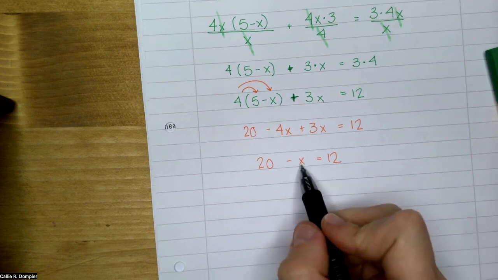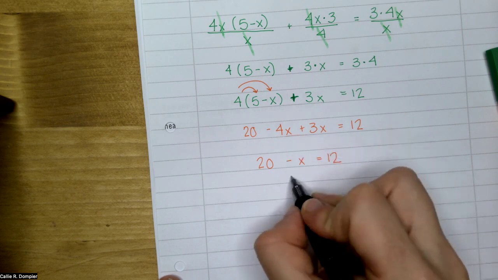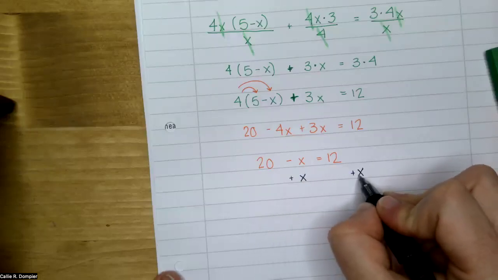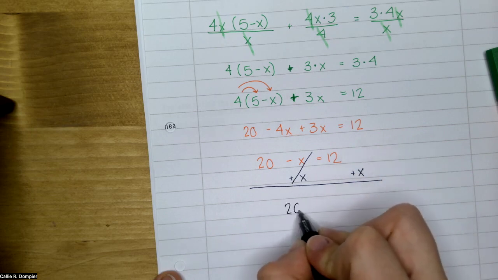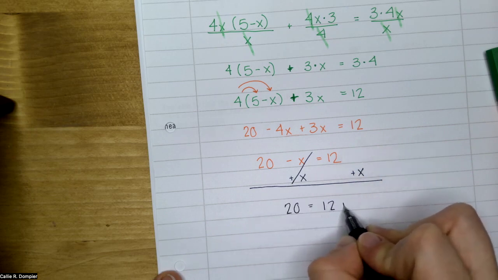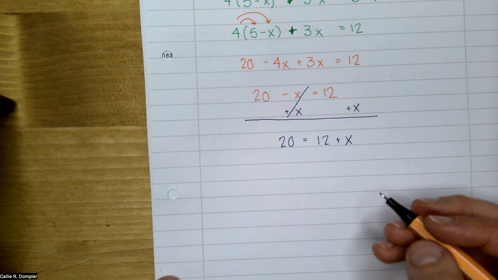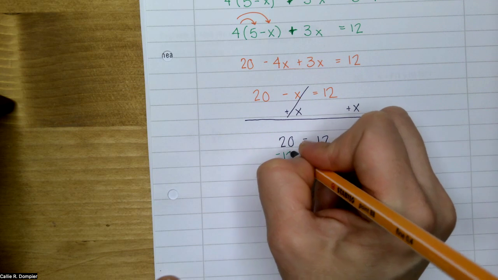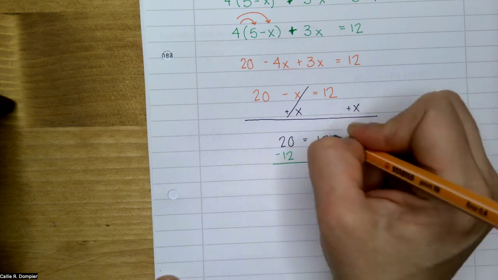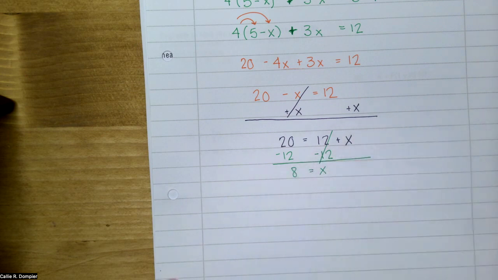Now, I don't love that that's a minus, but I'm still just going to... If you don't like that that's a minus, you can move it over by saying plus x on this side, plus x on this side. Canceling it out over here, so it leaves you with 20 equals 12 plus x. You can do that if you want, just to get rid of that negative x. Then you still have a 12 with the x, so I'm going to subtract 12, subtract 12. 20 minus 12 is 8 equals x. Okay? You don't have to do that.